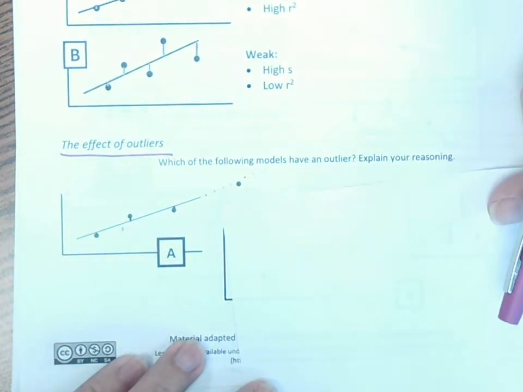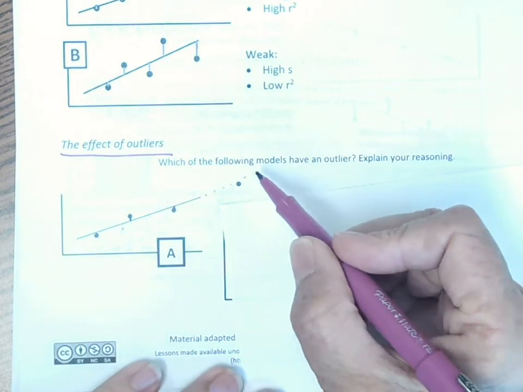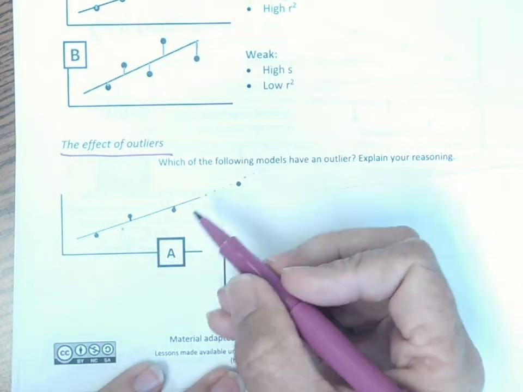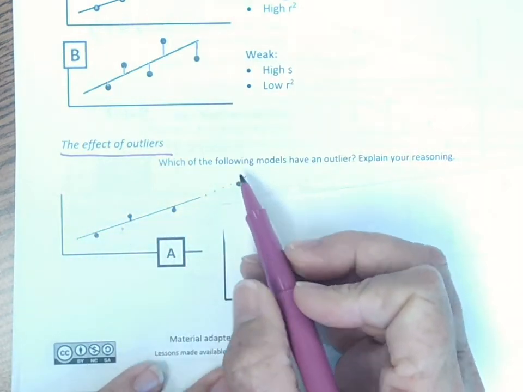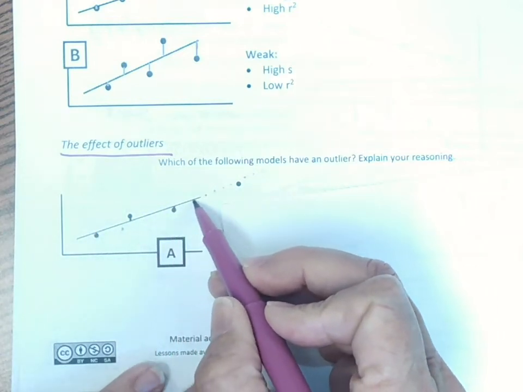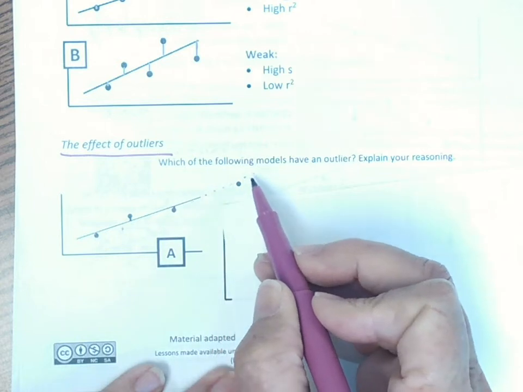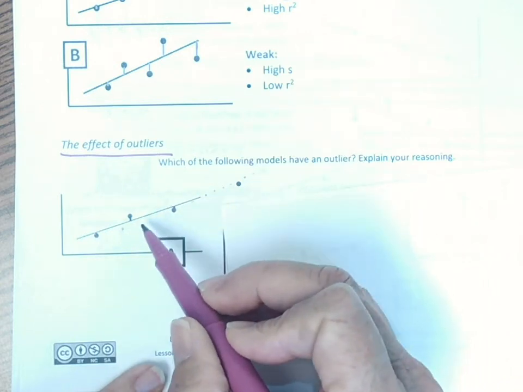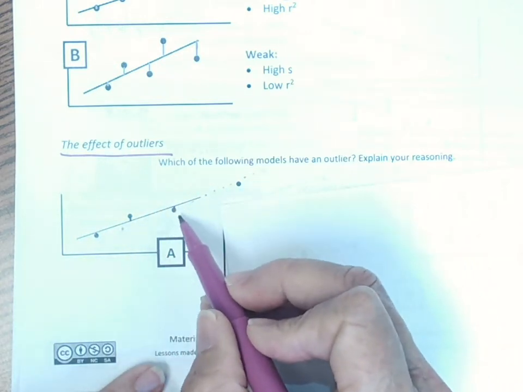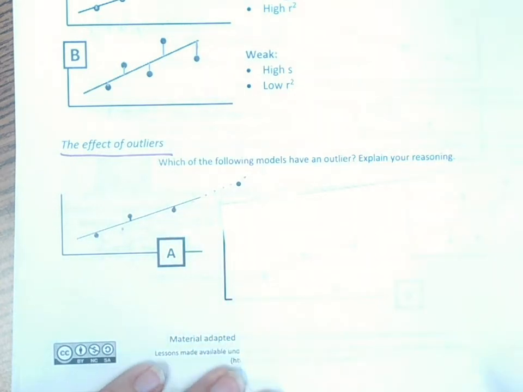So if I am looking, let's say on chart A, so this point is part of chart A. It looks like that's an outlier, but if I were to extend that least squares regression line, that point is right on that line or really close to it. So that's not an outlier. It lines up with the other points relative to the least squares regression line.